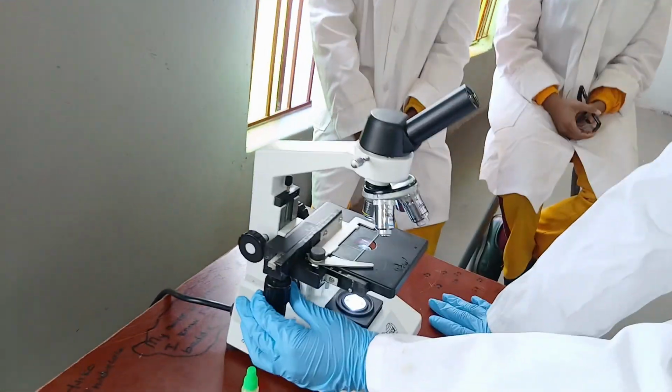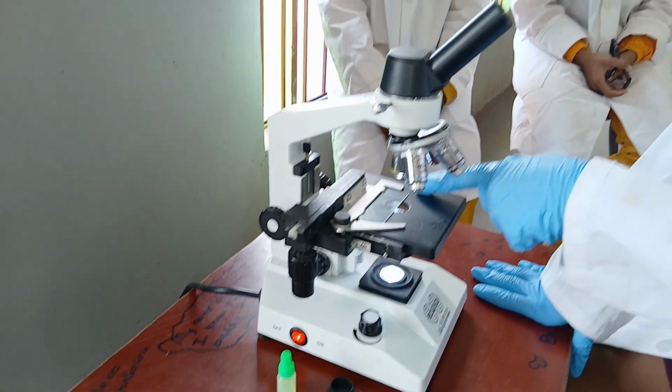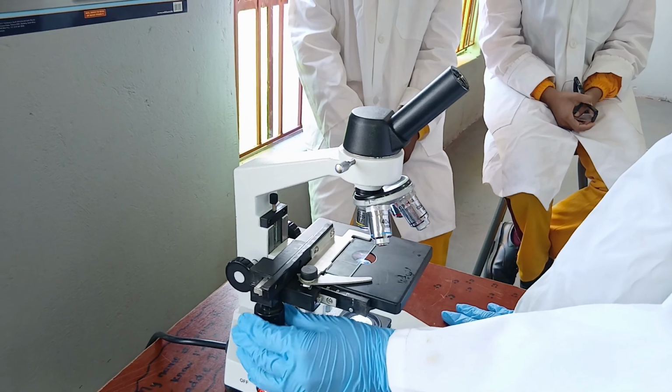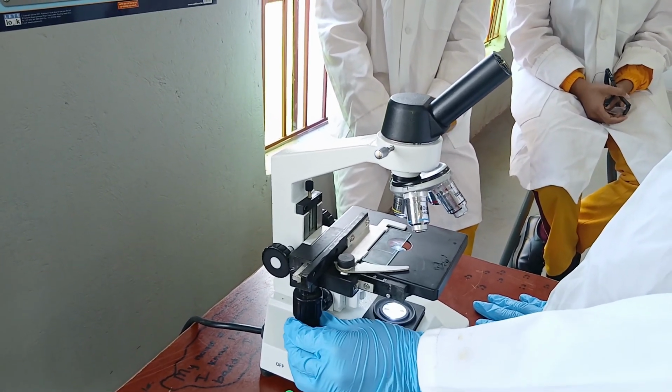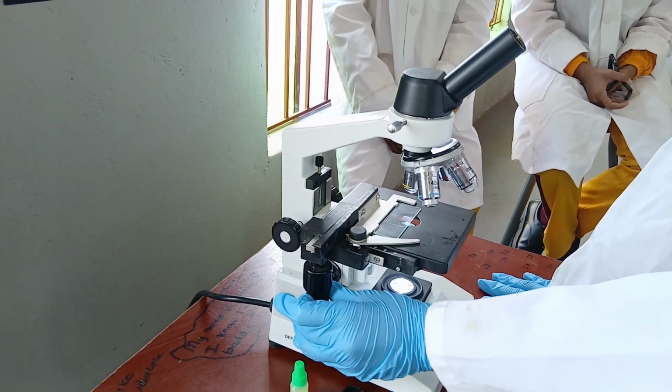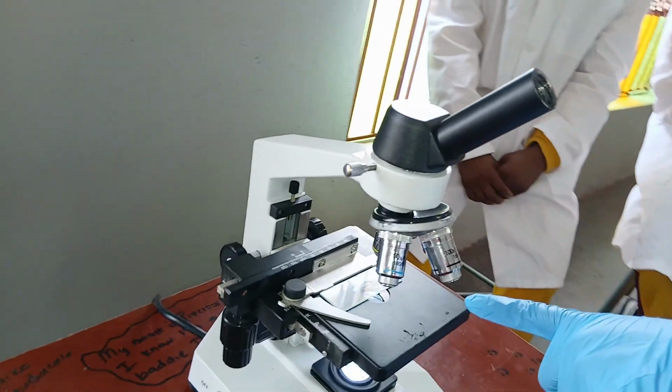We also have our X-axis knob, which is used to adjust the slide forward and backwards for clarity, as well as our Y-axis knob, which is used to adjust our slide left and right to see the microorganism more clearly.